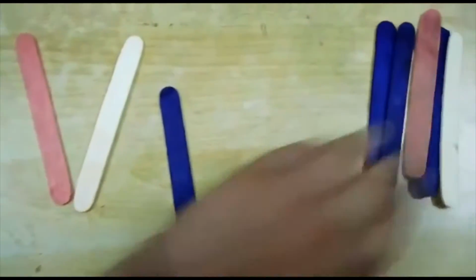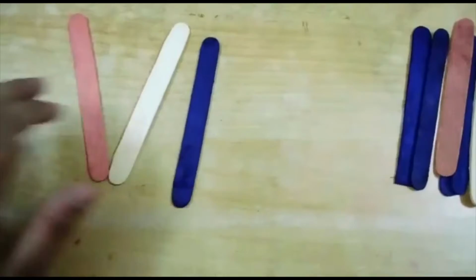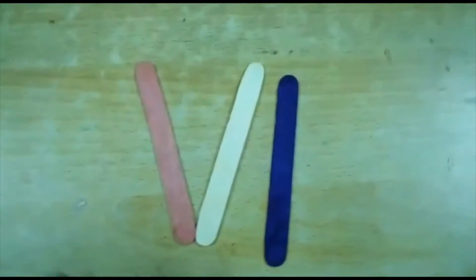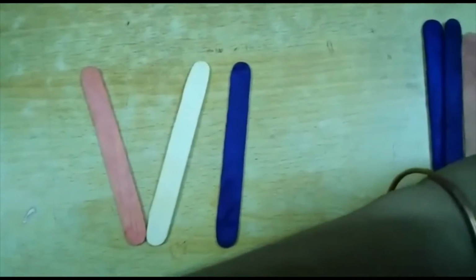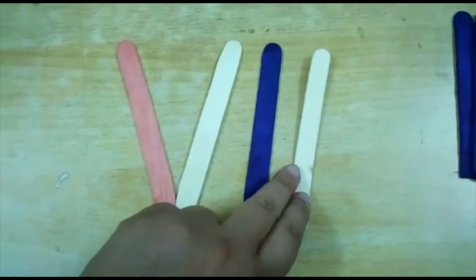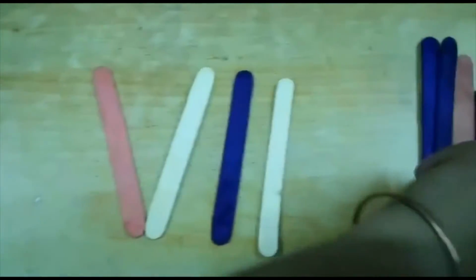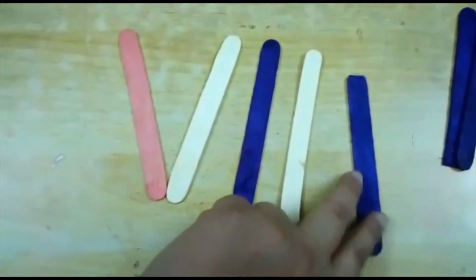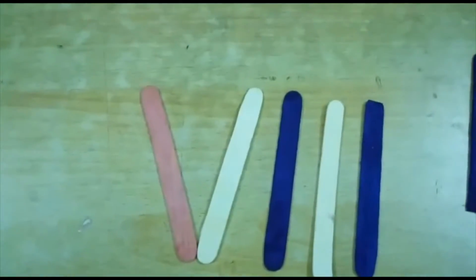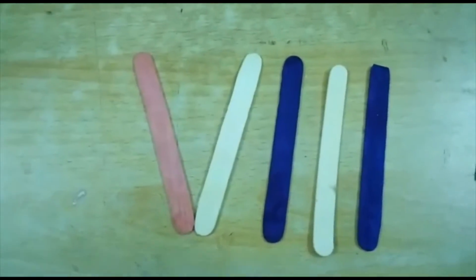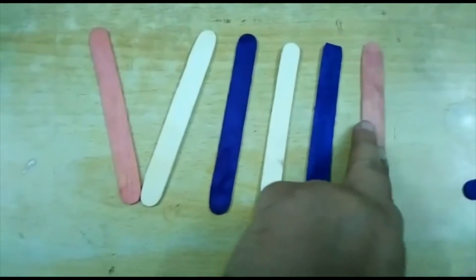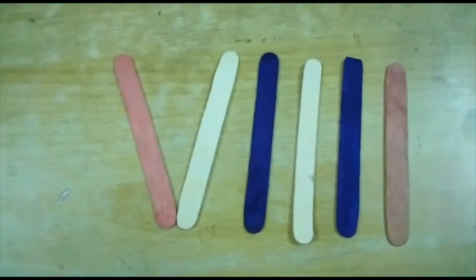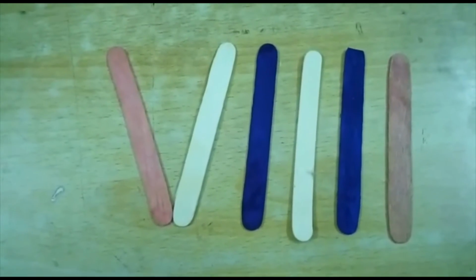According to rule number 1, if I place an ice cream stick to the right hand side of the symbol, I need to add. So what is this? 5 plus 1? 6. If I add another one, then that will be 5 plus 1 plus 1. That is 7. Now let's take another one. 5 plus 1 plus 1 plus 1, that gives you 8. Now if I take another one and keep it here, what does it become? 9. No.